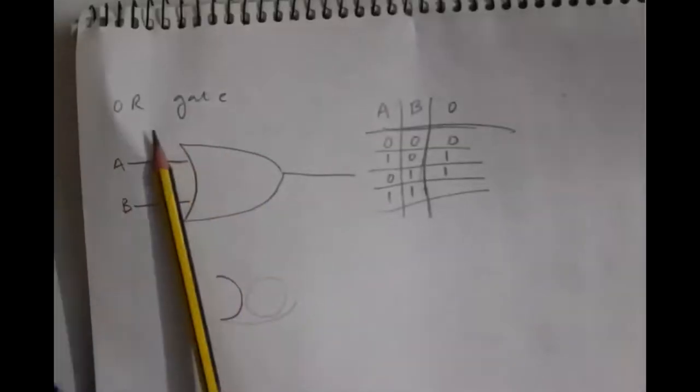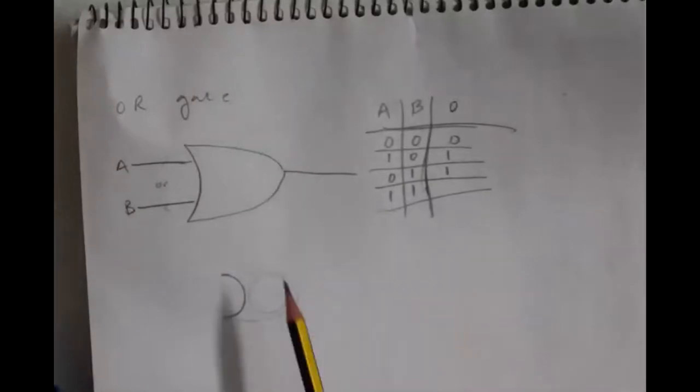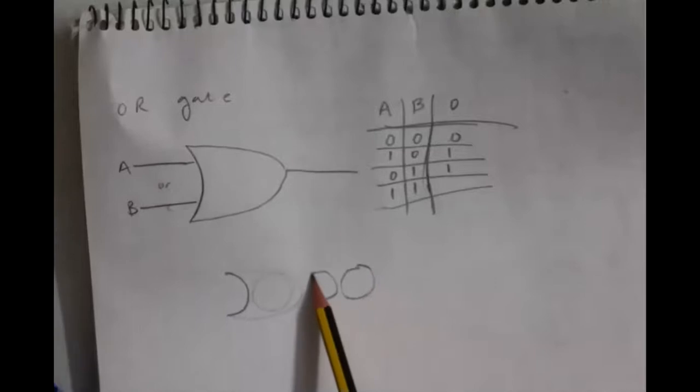We have the rest of the gates. We have the OR gate, NOR, and NAND gate. There are more gates, but we're not going to go into that for now. Okay, so the OR gate. The way I remember the symbol is that if you draw an R, and then flip it around and write an O here, you kind of get the skeleton of the symbol, okay?